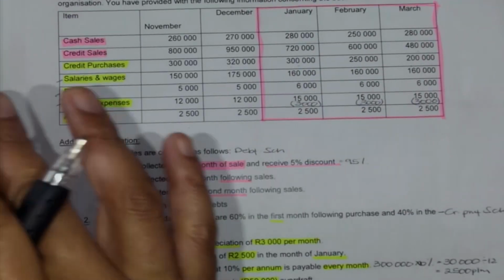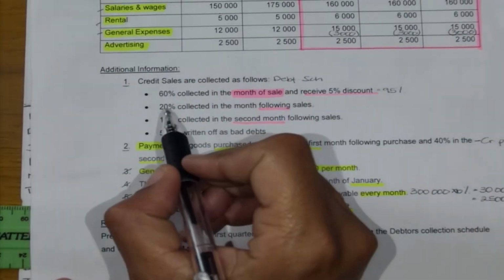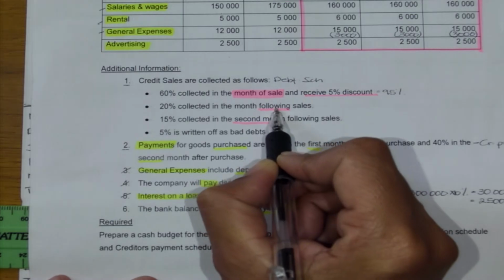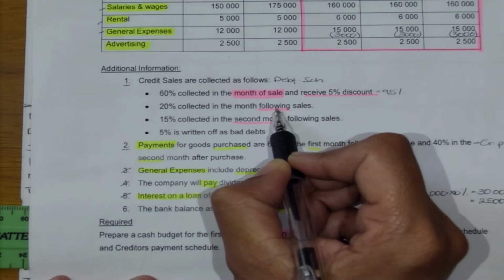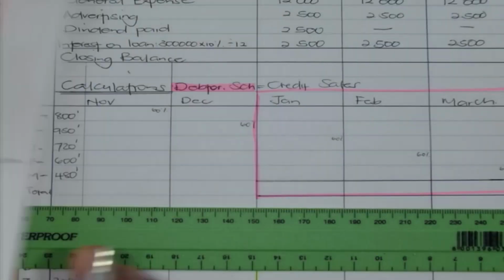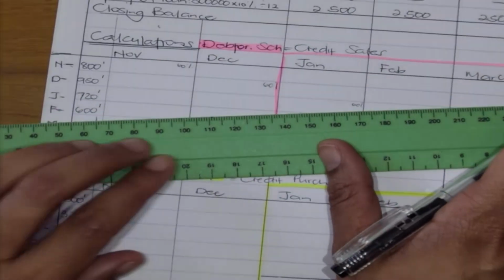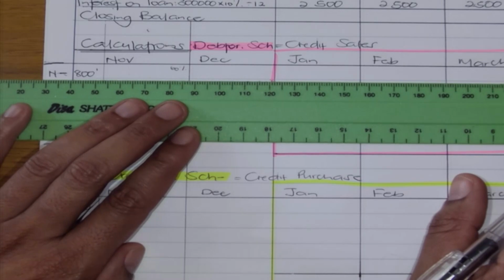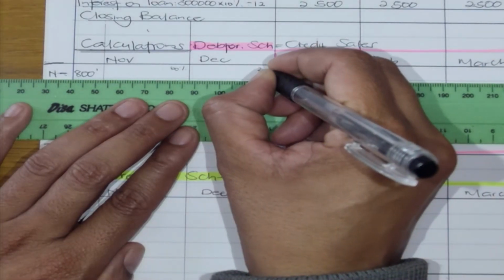We just want to finish our table. Then they say the following month, meaning if your sale is in November, the following month will be December, you must pay 20%. Okay, I go to my table and I say, my sale is in November, the following month is December, I must pay 20%.